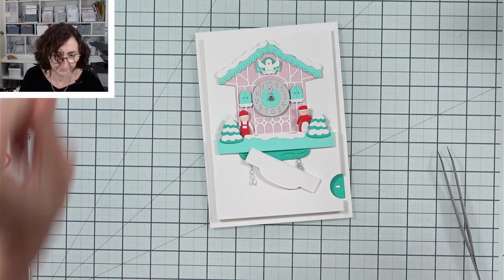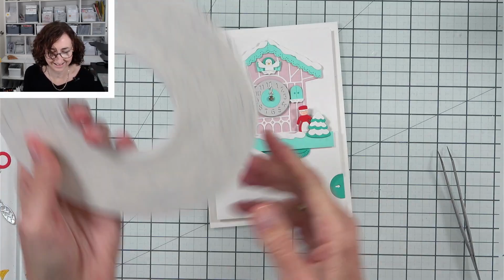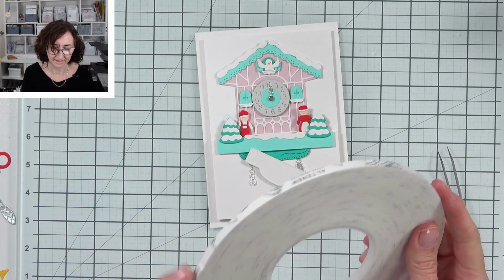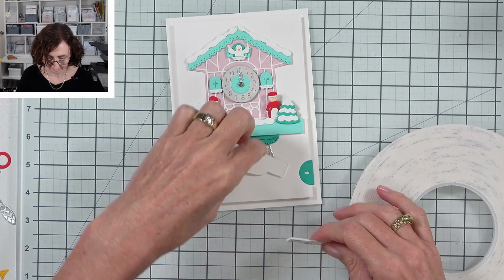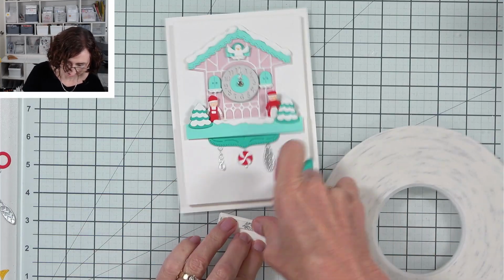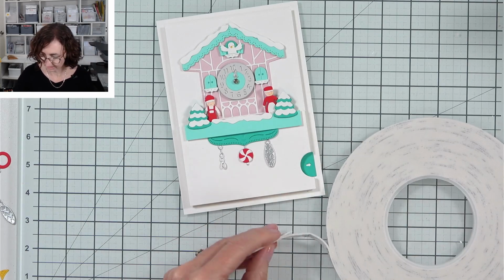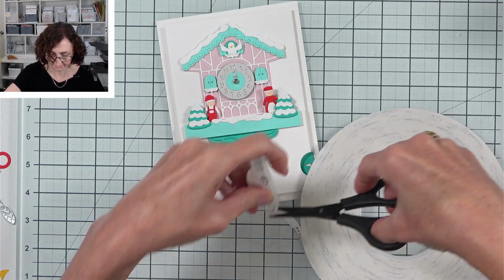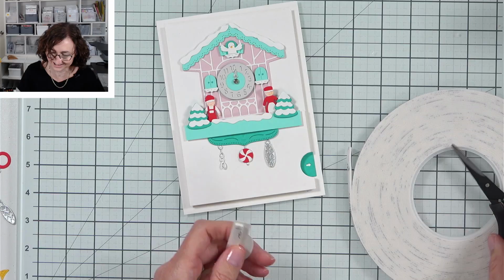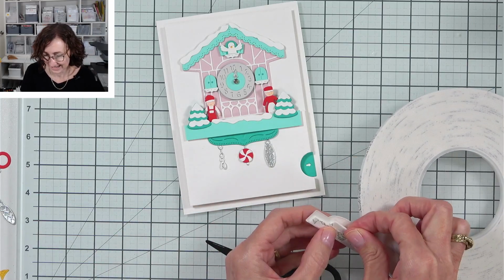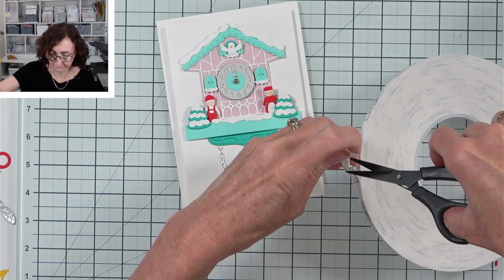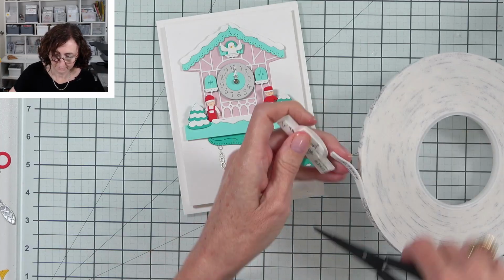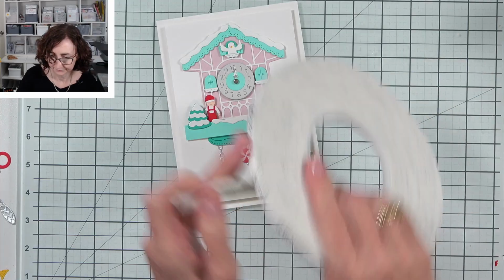Oh, one more thing. Now that I know it's a thin dimensional, I'm good. I have a new toy. New adhesive. Beauty.